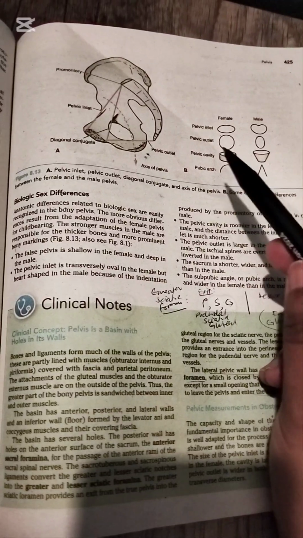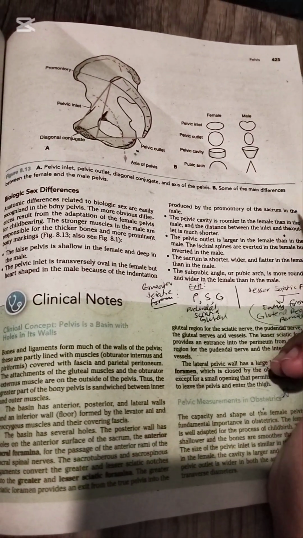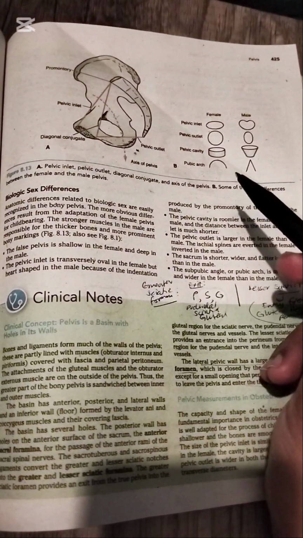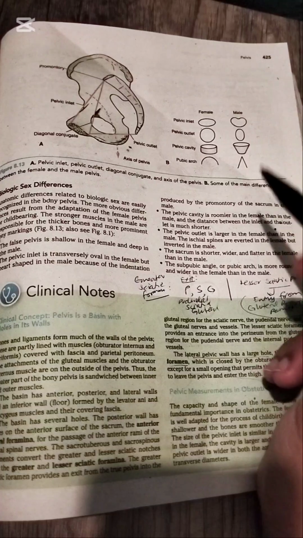Now let's talk about the pelvic cavity. This is going to be roomier in the female than in the male. And also the distance between the pelvic inlet and outlet is going to be shorter in the female as compared to the male. Now let's talk about the subpubic angle or pubic arch. The subpubic angle is going to be more rounded and wider in the female than in the male.